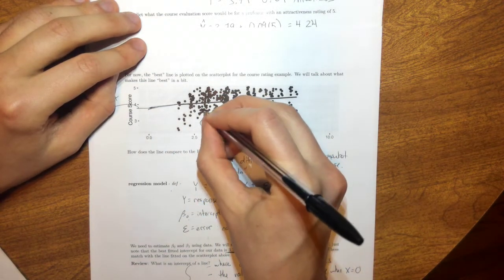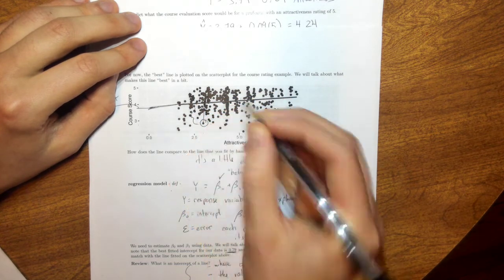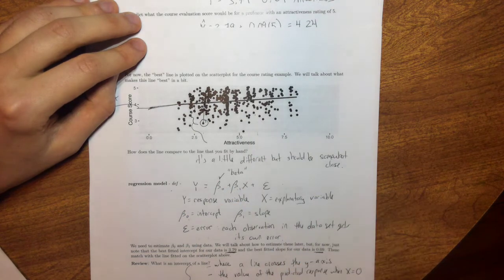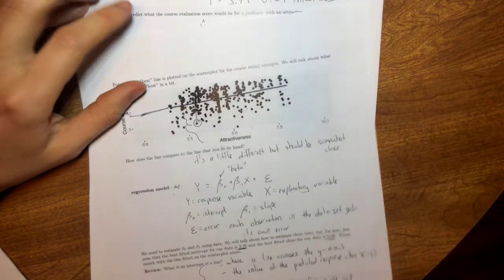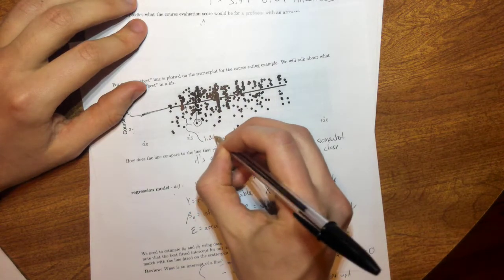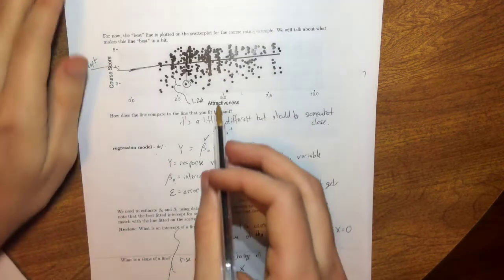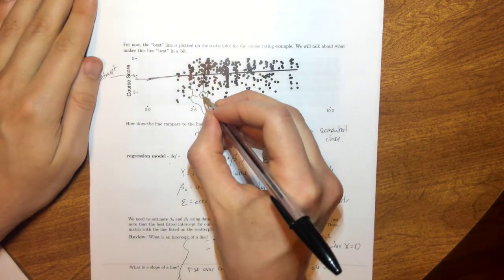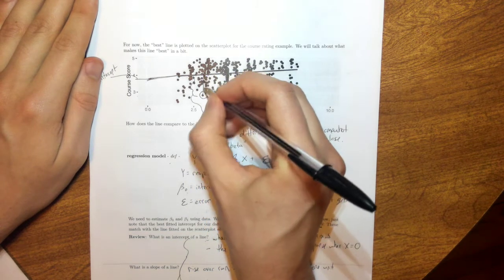What the residual is then is just the distance from that point up to the line. Our residual is telling us that distance is 1.26. The residual is negative because the professor's actual course score is less than what the model predicts.